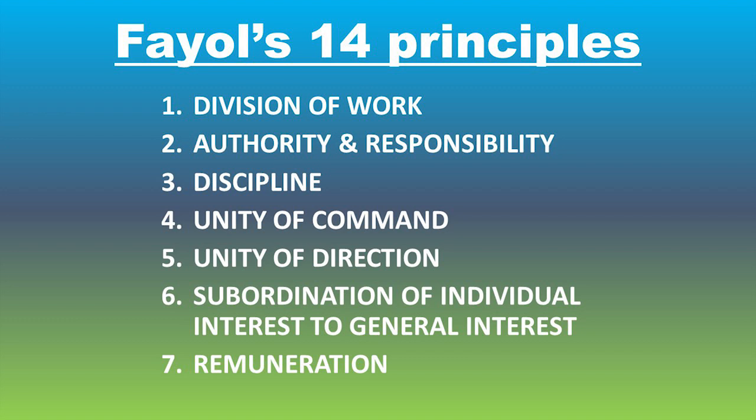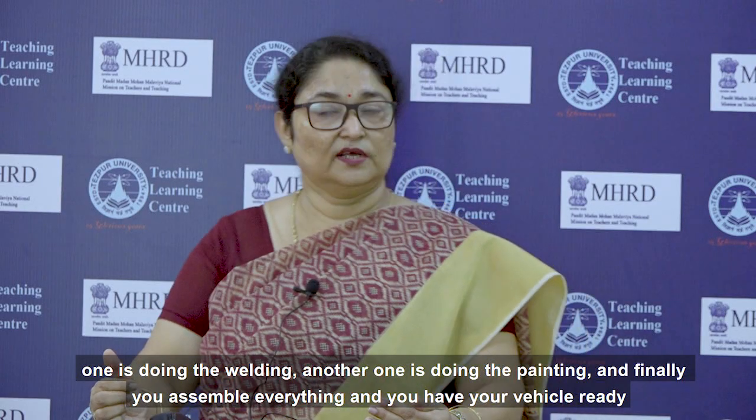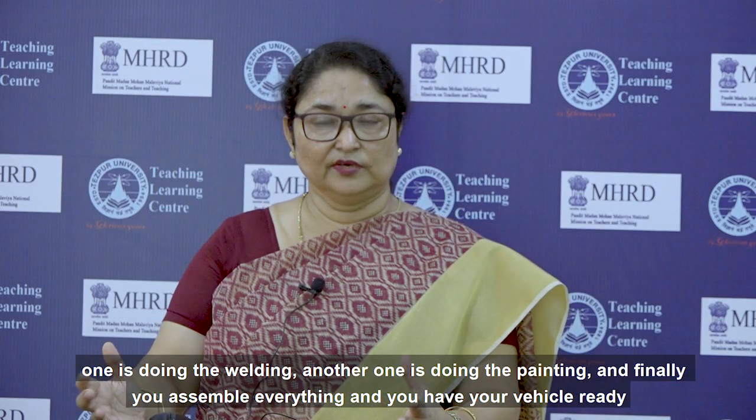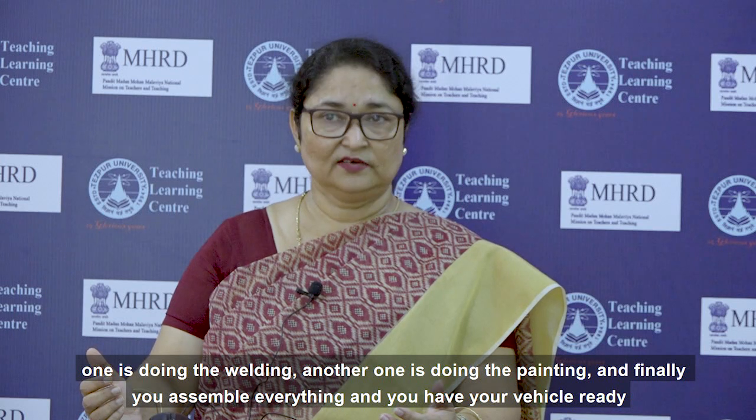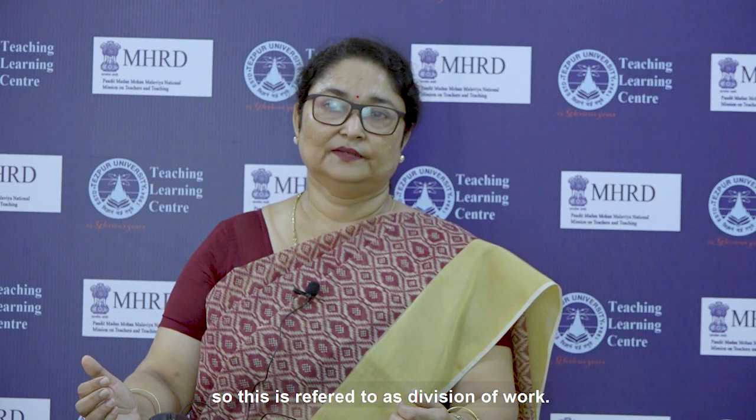Number 1 is division of work. Try to visualize an automobile manufacturing unit where you have one unit looking into the preparation of the chassis, one doing the engines, one doing the body parts, one doing the welding, another one doing the painting, and finally you assemble everything and you have your vehicle ready. So this is referred to as division of work.